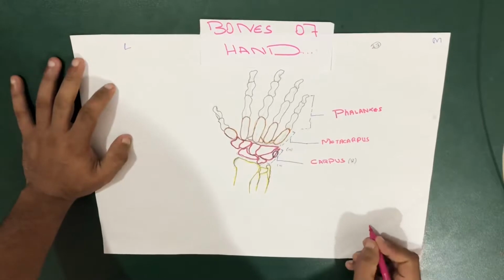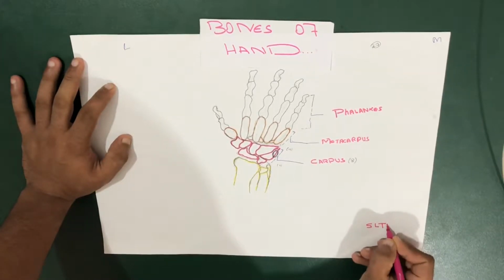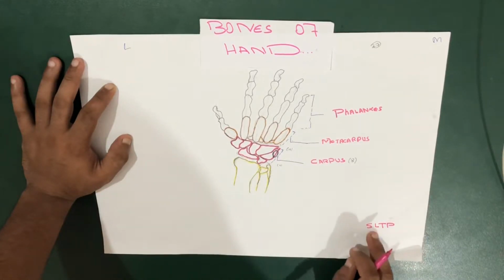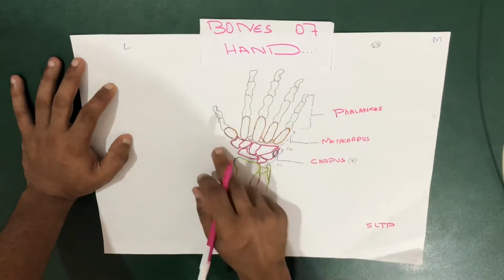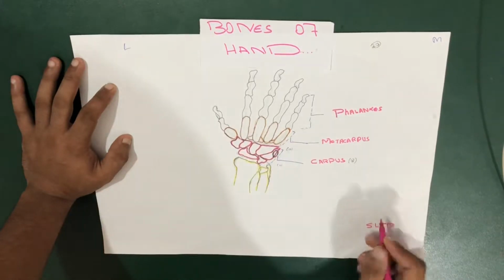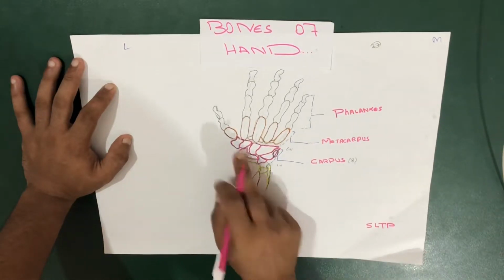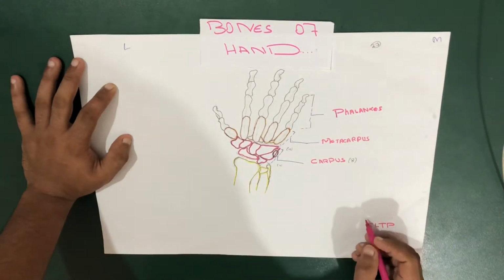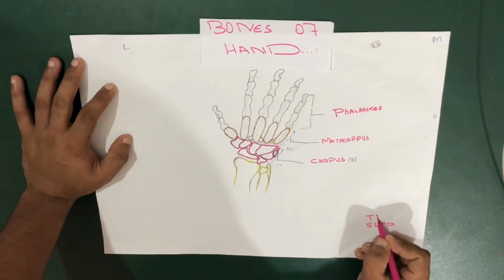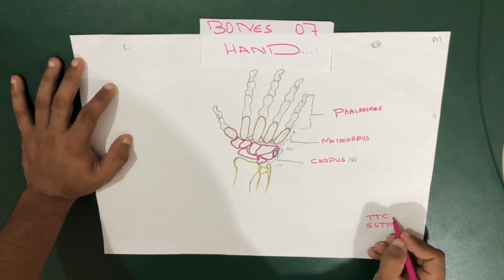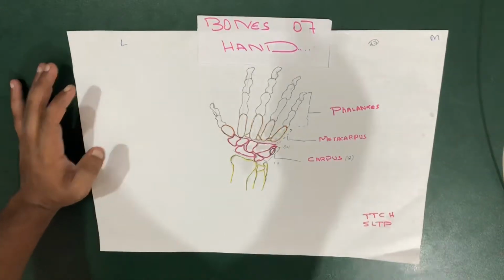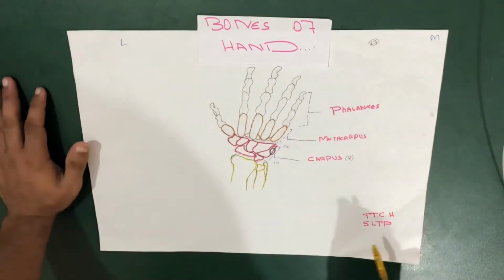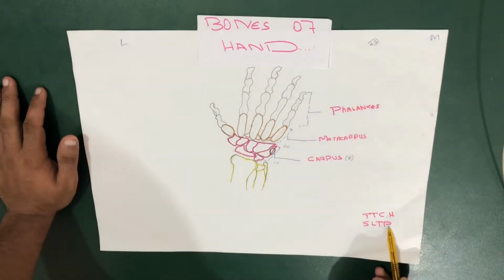It's SLTP for the proximal row, and the other formula for the distal row is T, T, C, H. Let me make it easy for you. What does this mean? Sam looks too pretty.